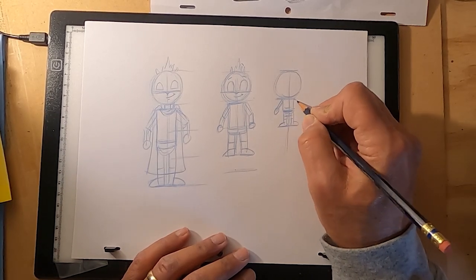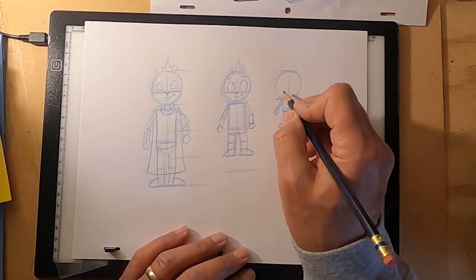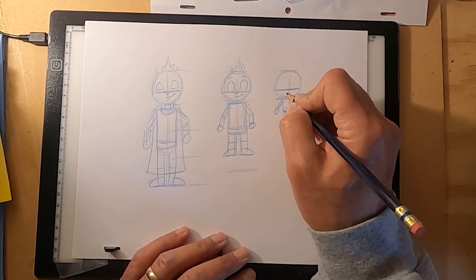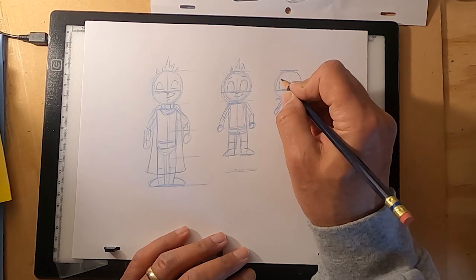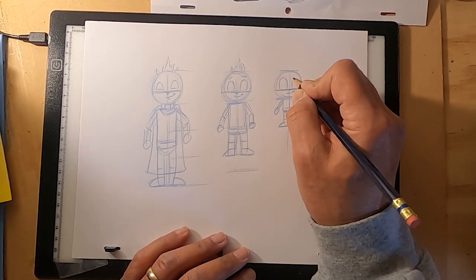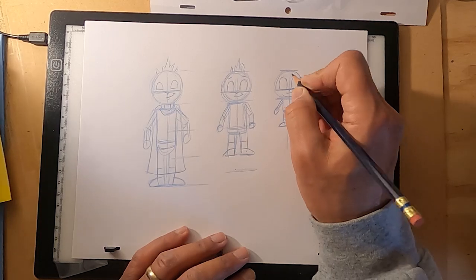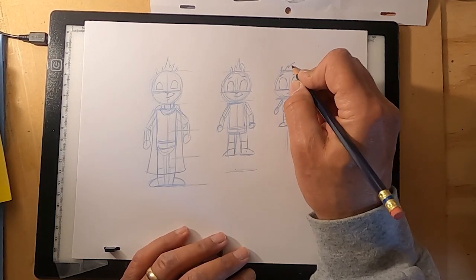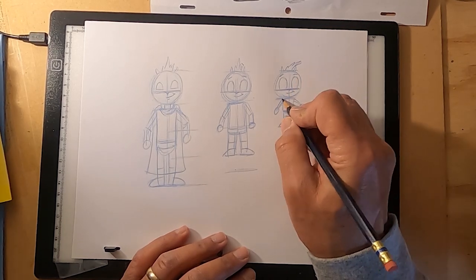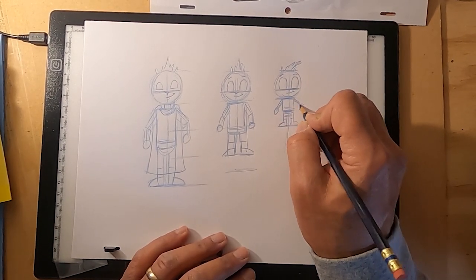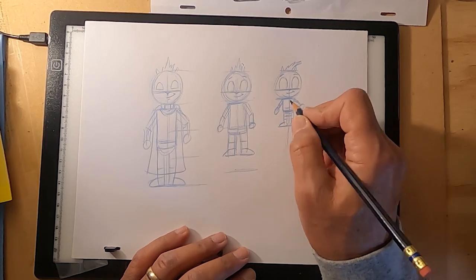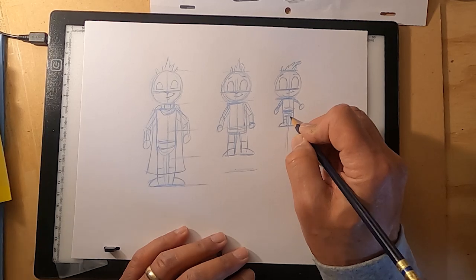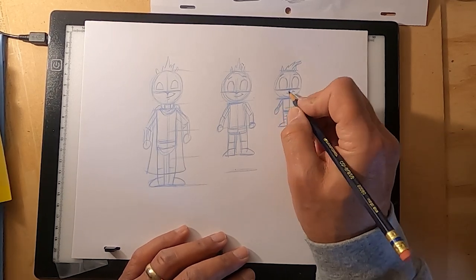And he might have really skinny arms like this. And maybe his eyes get bigger as the body gets smaller. So there's all these things to consider about who this character is.